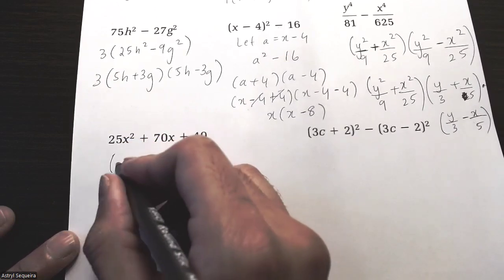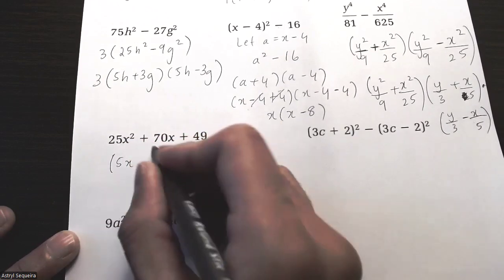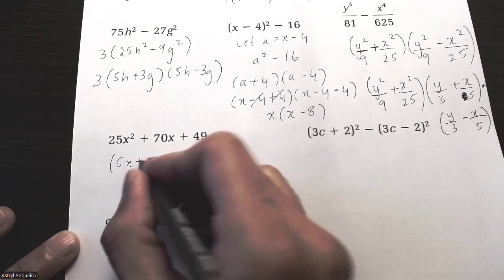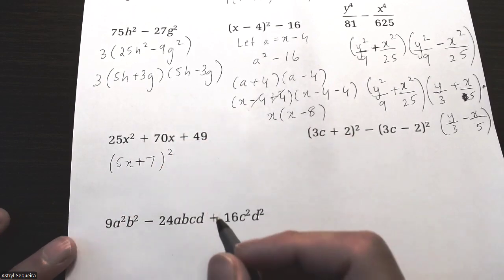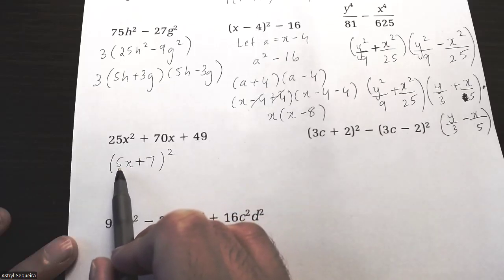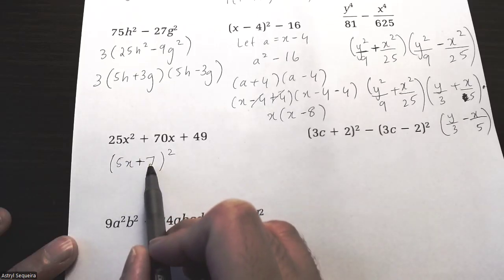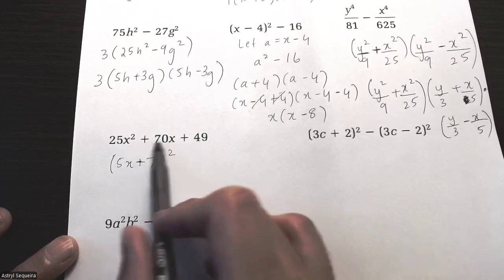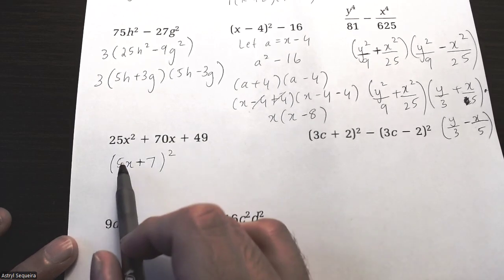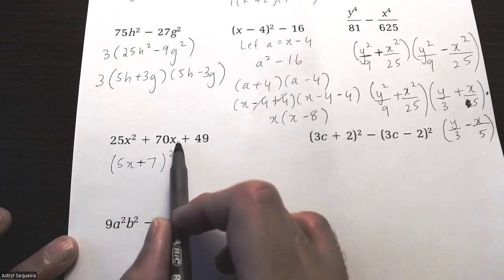So square root of 25x squared is 5x. Take the sign from the middle. Square root of 49 is 7. Put a square outside the bracket and then do your test. 5x times 7 is 35x, times 2 is 70x. So I know that perfect square works here because this times this times 2 gives me the middle term.